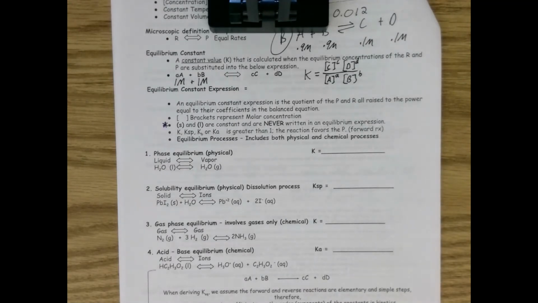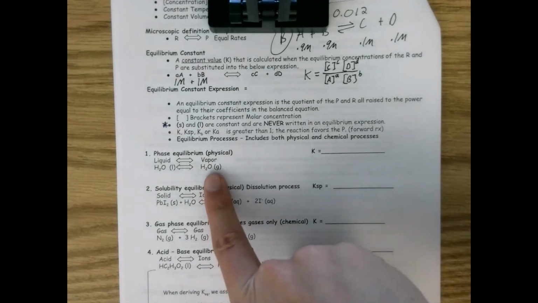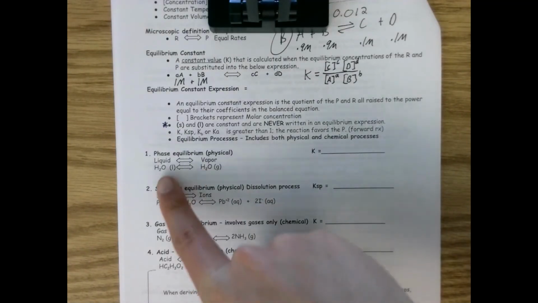So for now, let's just look at a couple of examples of writing equilibrium expressions. The first one, we don't have to have an actual chemical reaction. Can we have an equilibrium that exists between a phase change? Yeah. So can I write an equilibrium expression for that? Yeah. Do I include gases? Yes. Do I include liquids?